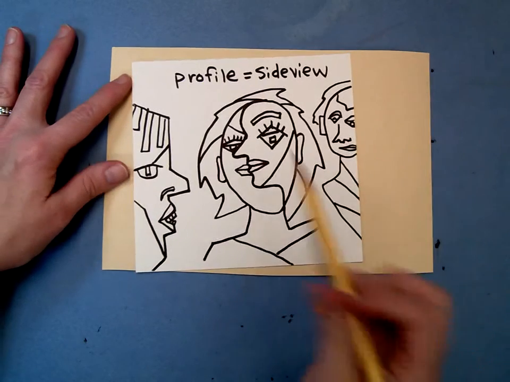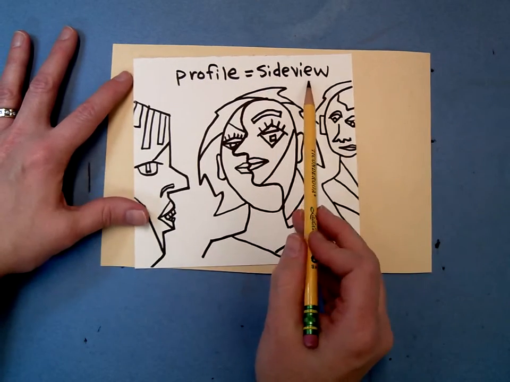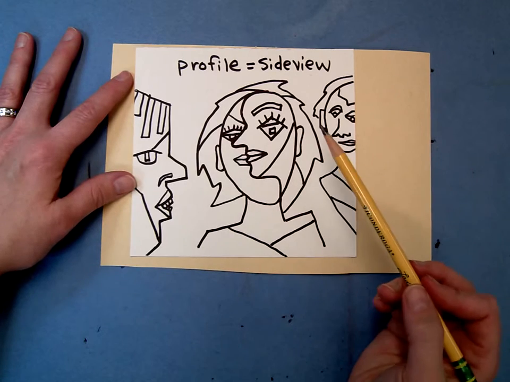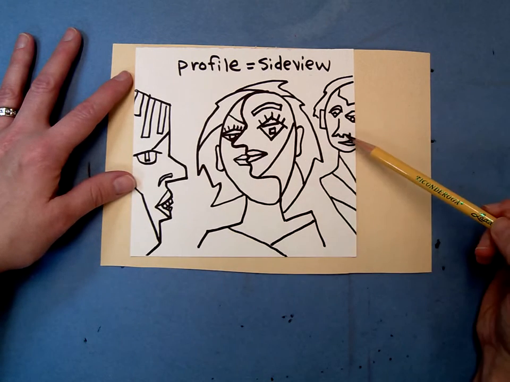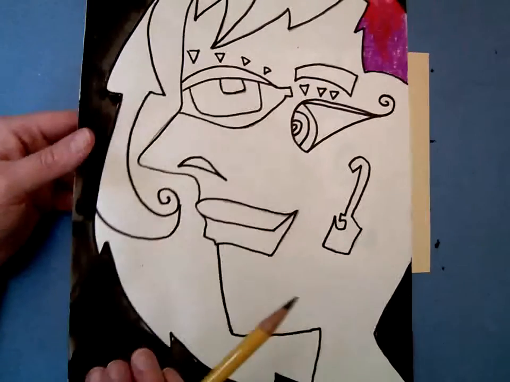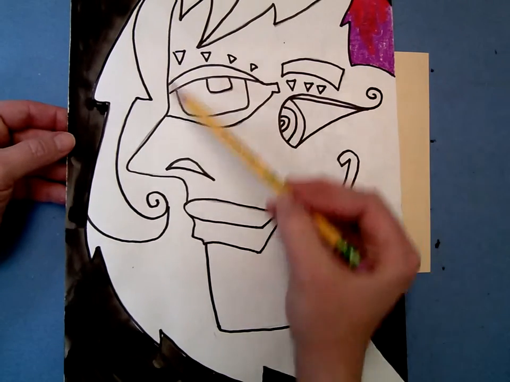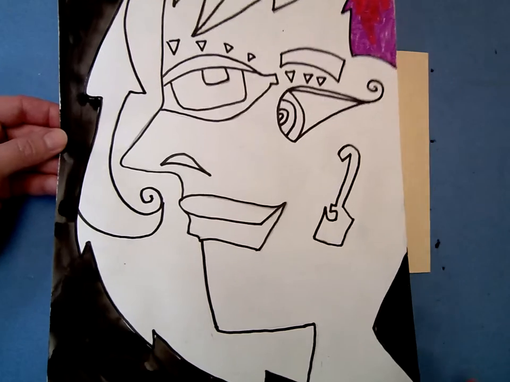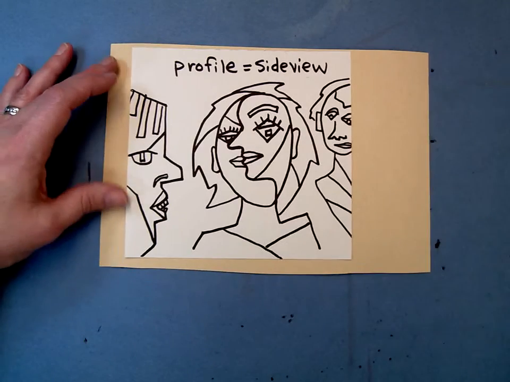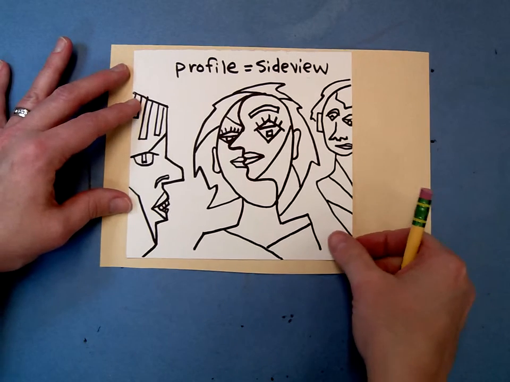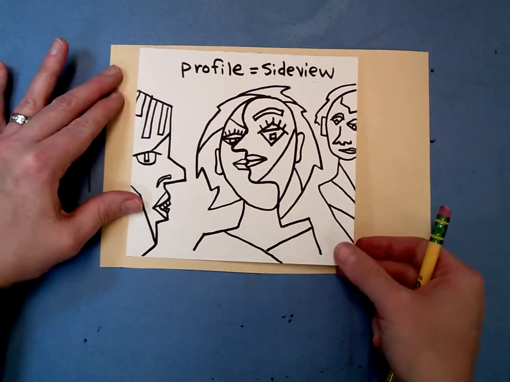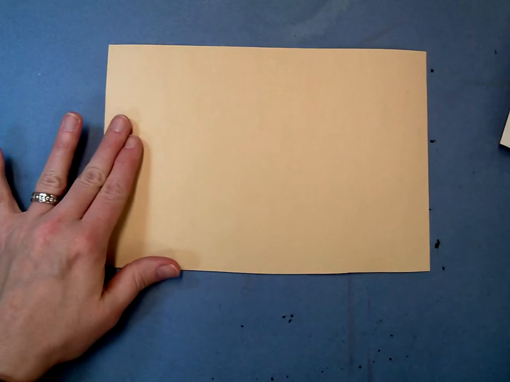Profile is the side view of a face. And everybody, no matter what you're choosing to do on your Picasso portrait, this is an example of 3 heads. Some of you might choose to just do 1. No matter what you do, there should be at least 1 side view in your image. This one happens to have 2 profile shots, or 2 profile views. So I want to practice one simple way of doing that.